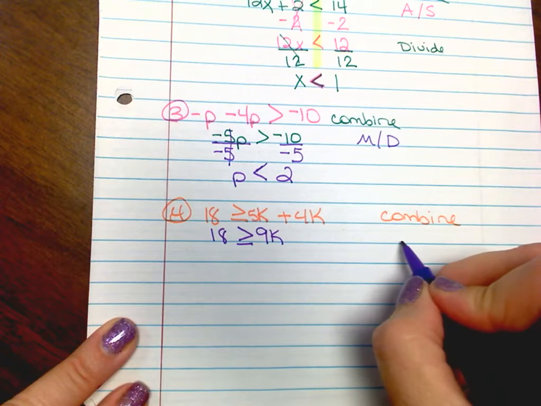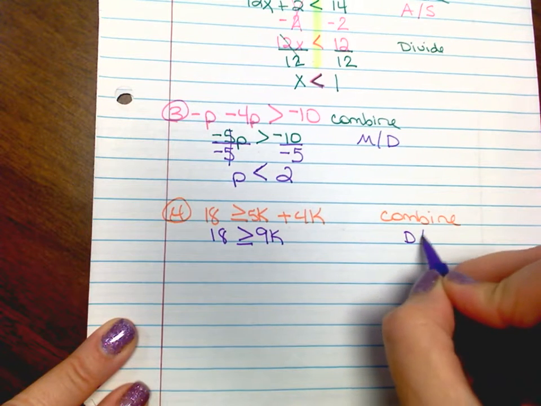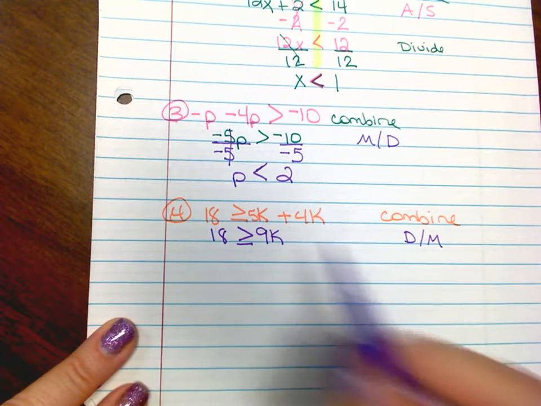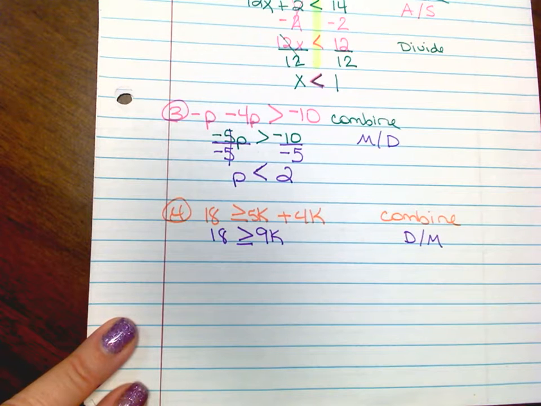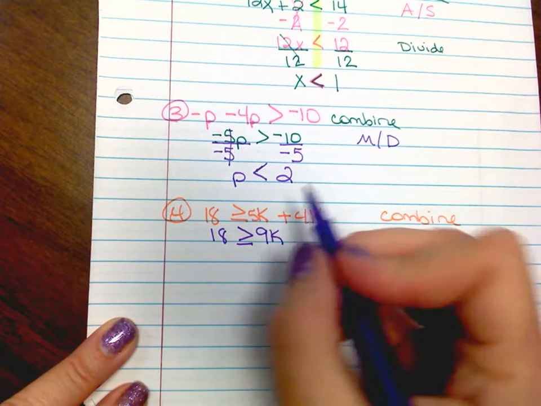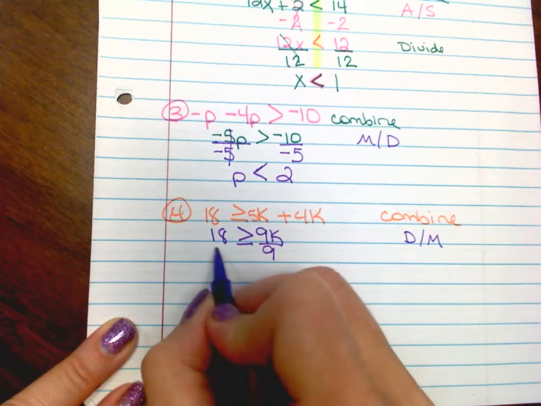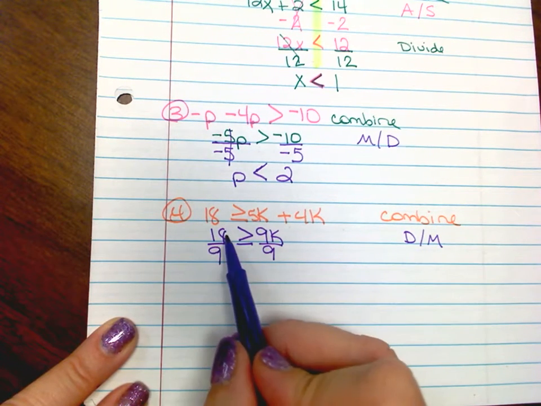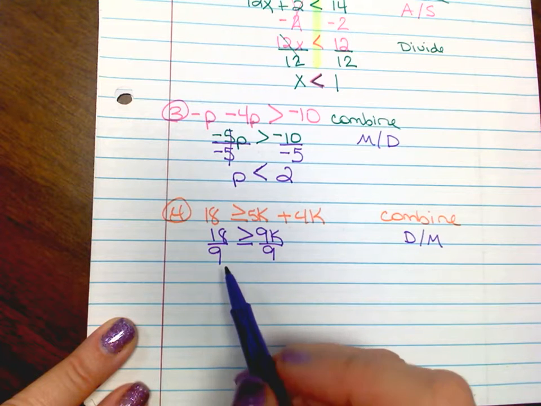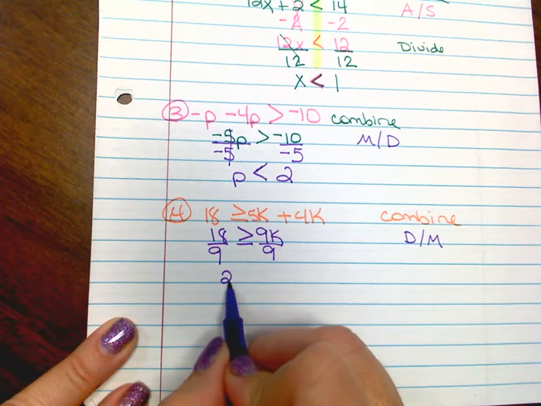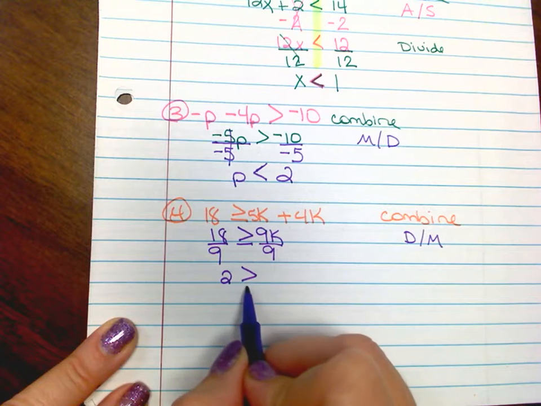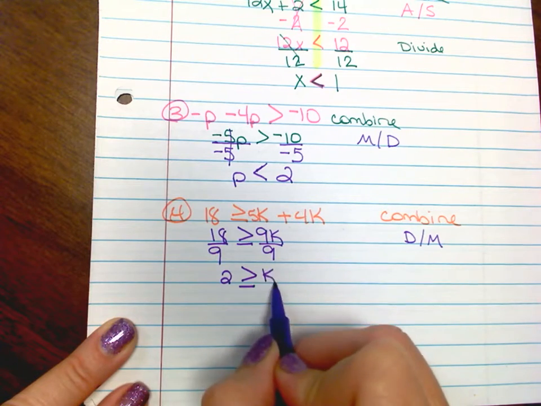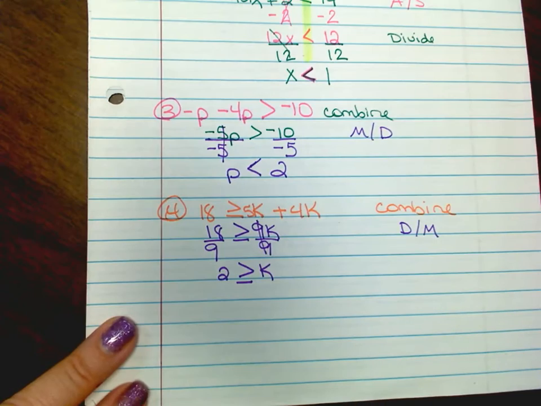And so then you need to divide or multiply. And since it is multiplying, I want to do the opposite, and I want to divide. So 18 divided by 9 would be 2 is greater than or equal to k, because 9 over 9 cancels out.